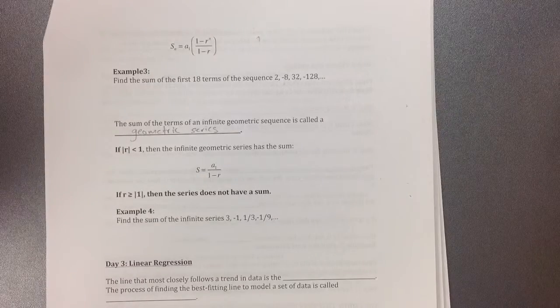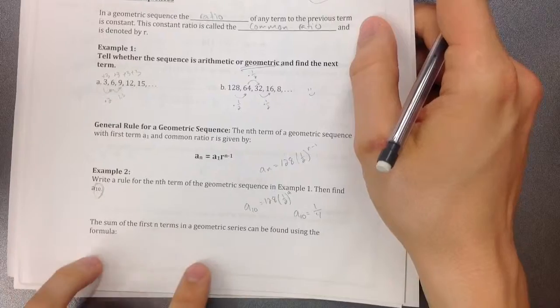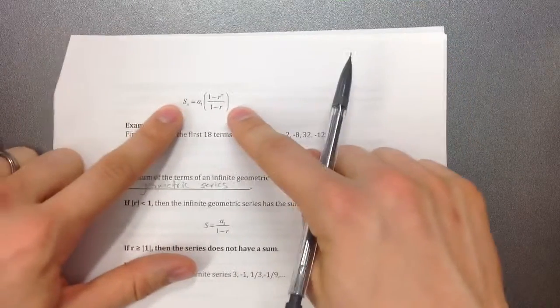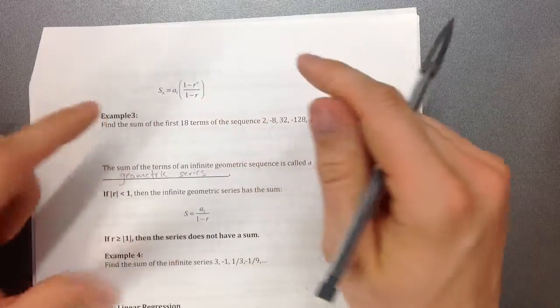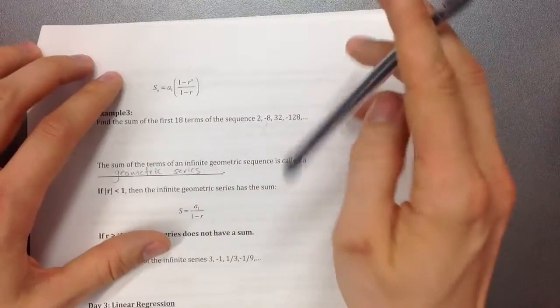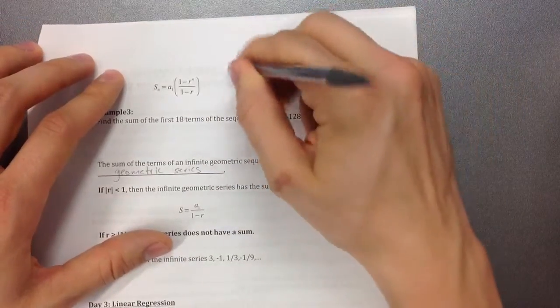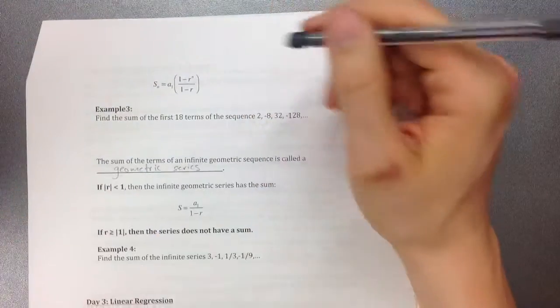All right. So finding the sum, this is what they want you to do. Find the sum of the first nth terms can be found using this formula, and they give you this handy little formula. We won't get too far into it other than to say make sure you write all this down in your notes. I can't stress that enough.